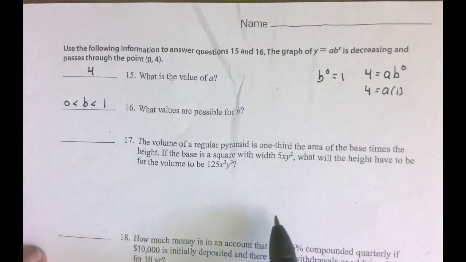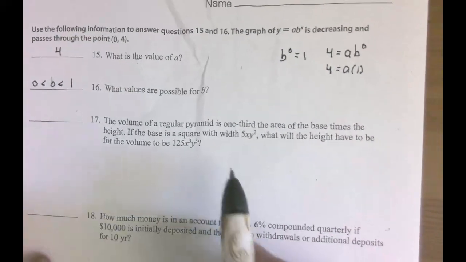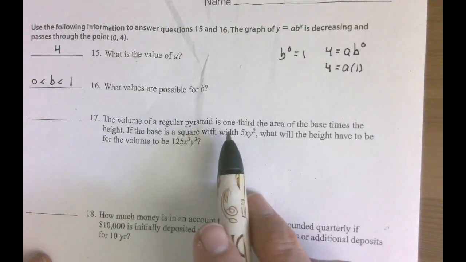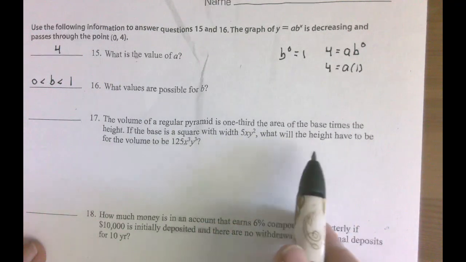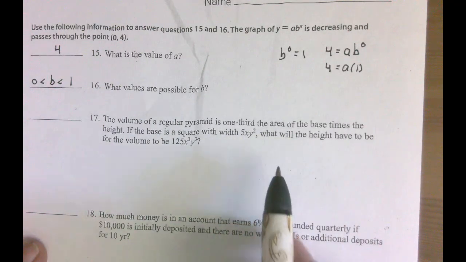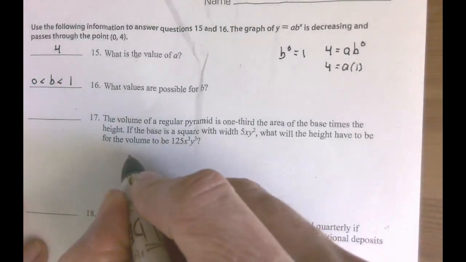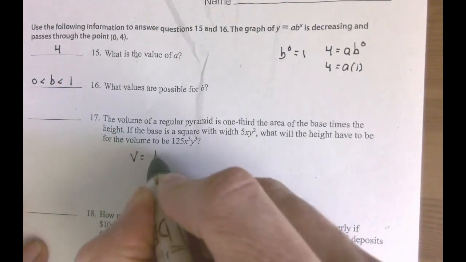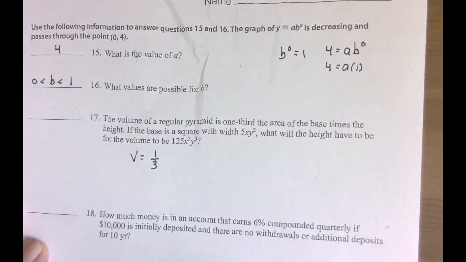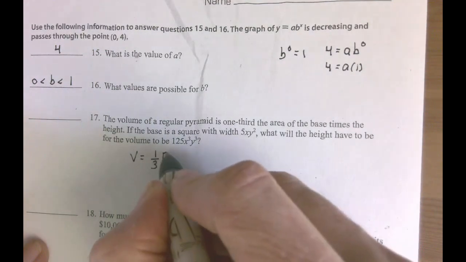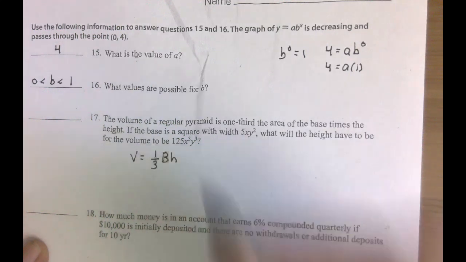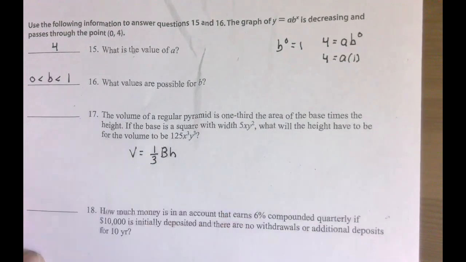All right, 17. We got the volume of a regular pyramid is 1/3 the area of the base times the height. So that's a mouthful right there. The volume, they're telling us, is 1/3 the area of the base, we'll just call that a big capital B, times the height. And they gave us that information.